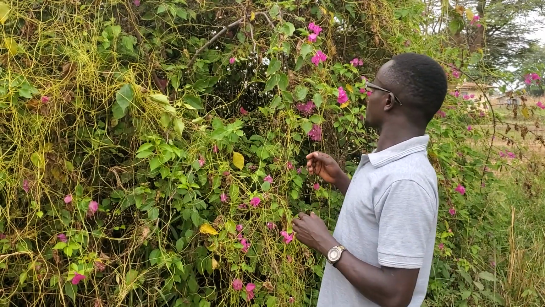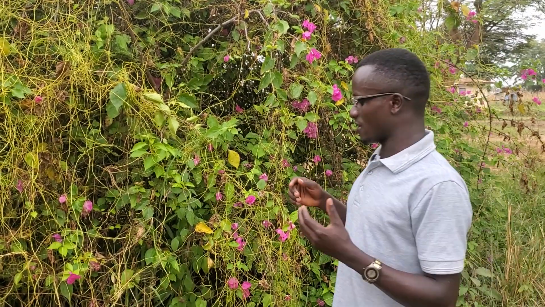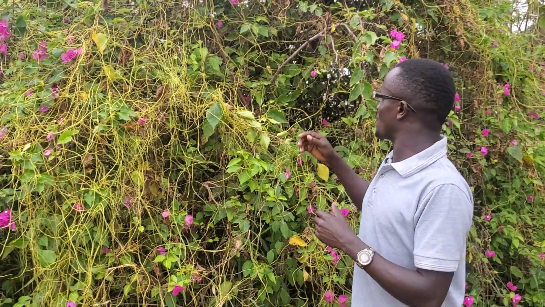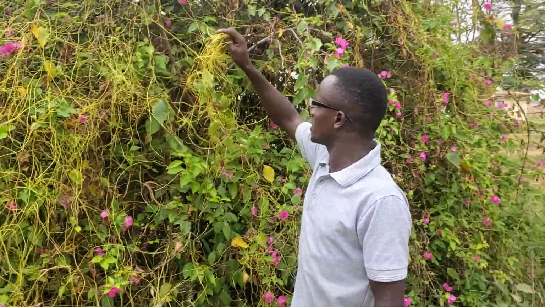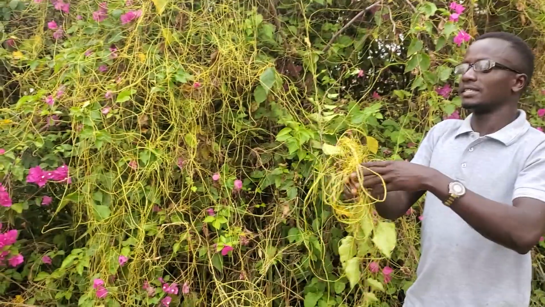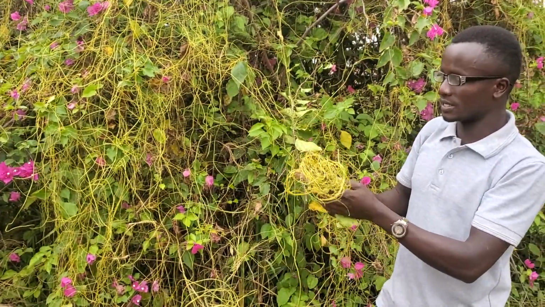Another one, it is also for love, because outside the country they call it a love plant. I don't know much about it, but if you go on and research about it, you are going to find that in some parts of the world it is used for love purposes.